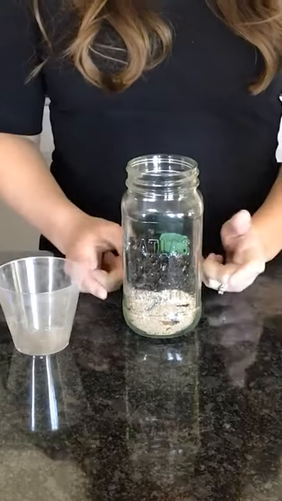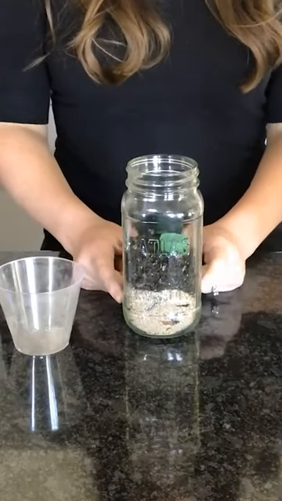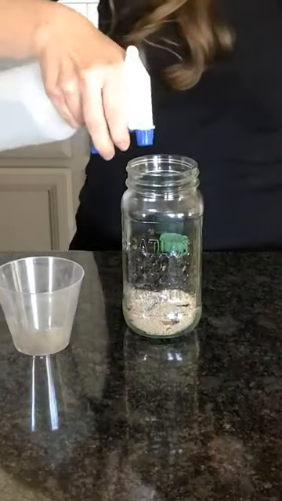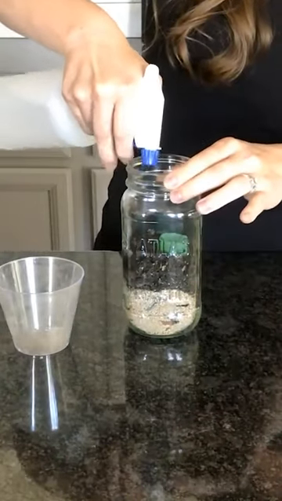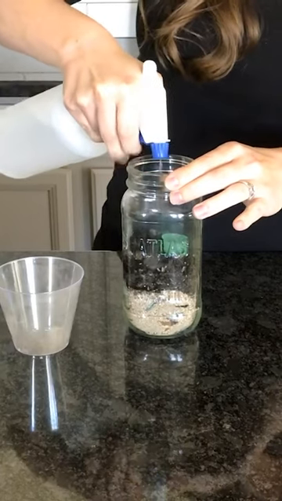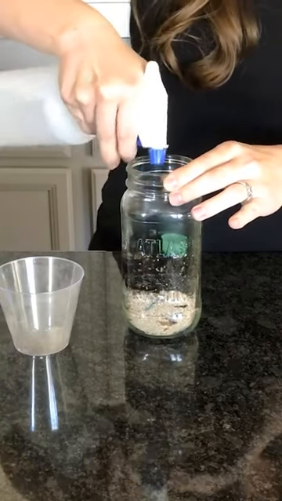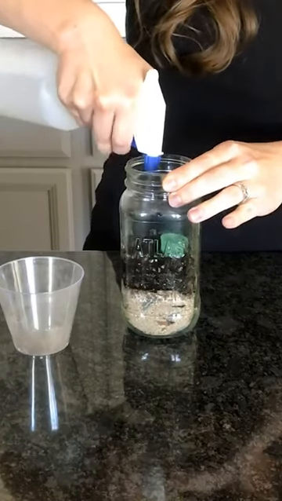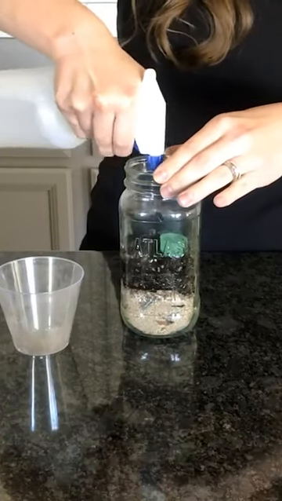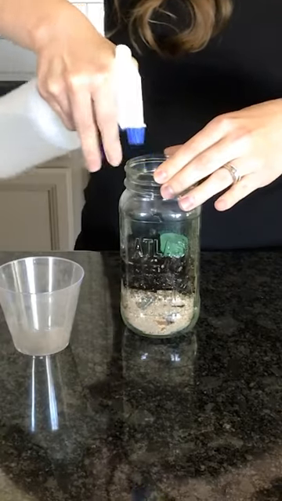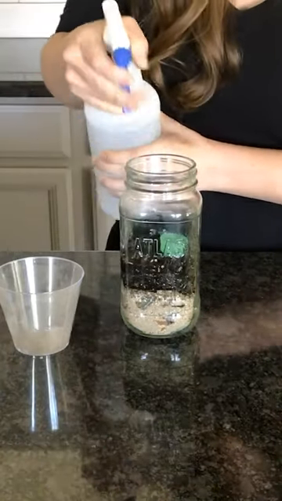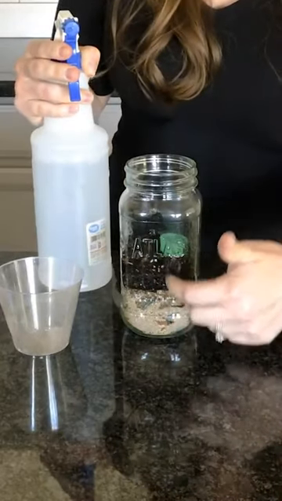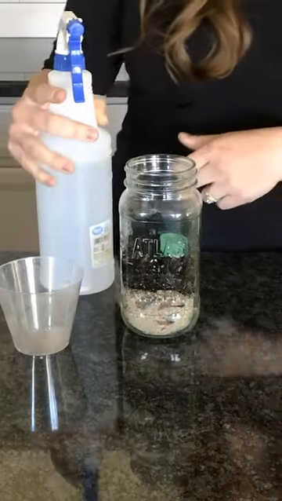So now I'm going to add some water into our model so that it can replicate what the water cycle looks like. So you're going to take your spray bottle and you can just spray right on the soil layer. Now I'm avoiding the lake for a reason, so just spray around the lake. And you want just enough water where you can see that it's starting to infiltrate the different layers and moving down through our earth materials.